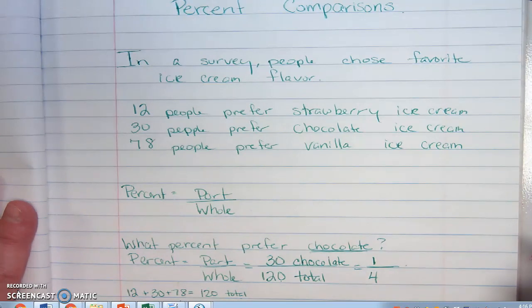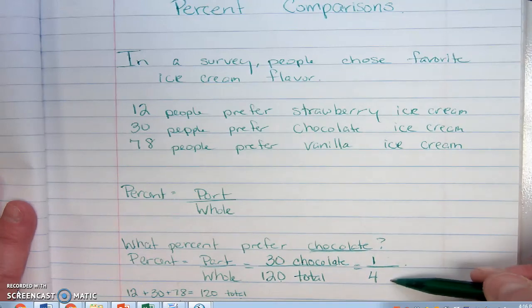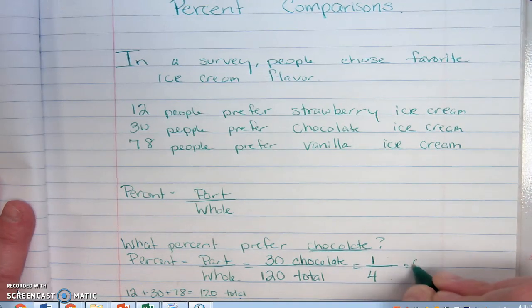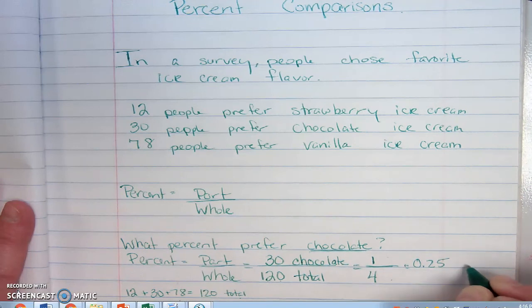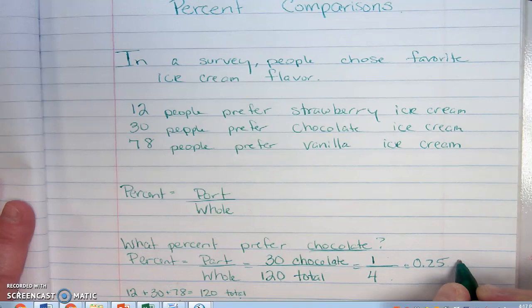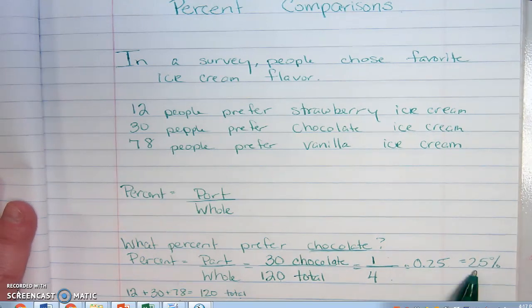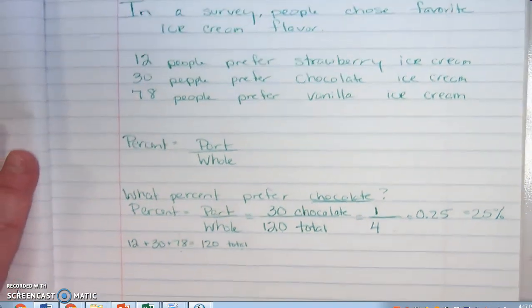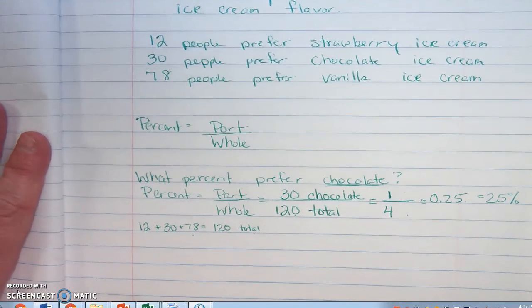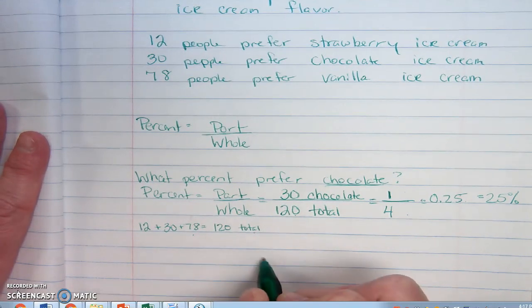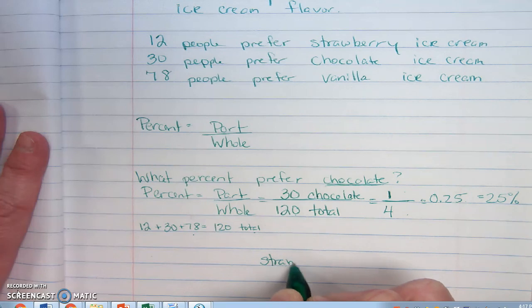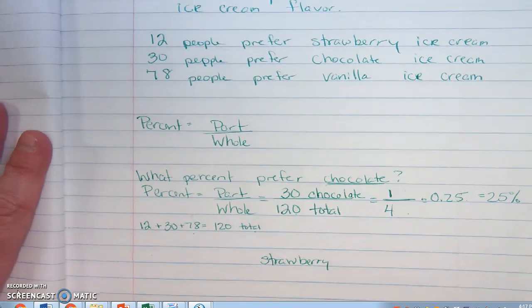If I want to make it a percent, I divide. Top divided by bottom, and I get 0.25. And I move the decimals always 2 places to the right, so that's 25%. So now 25% of the people surveyed preferred chocolate. I want you to find the percent that preferred strawberry and the percent that preferred vanilla.